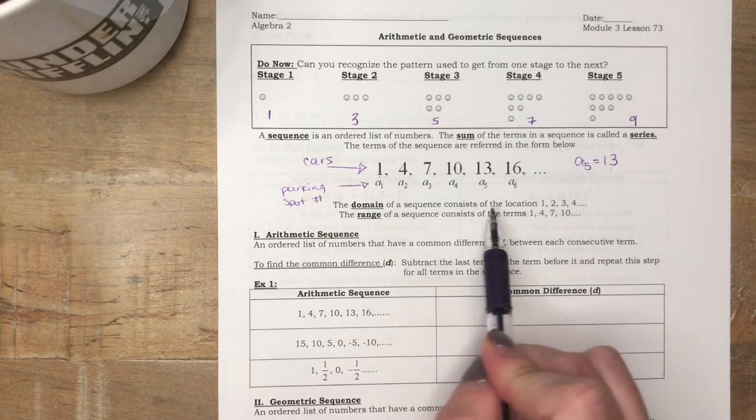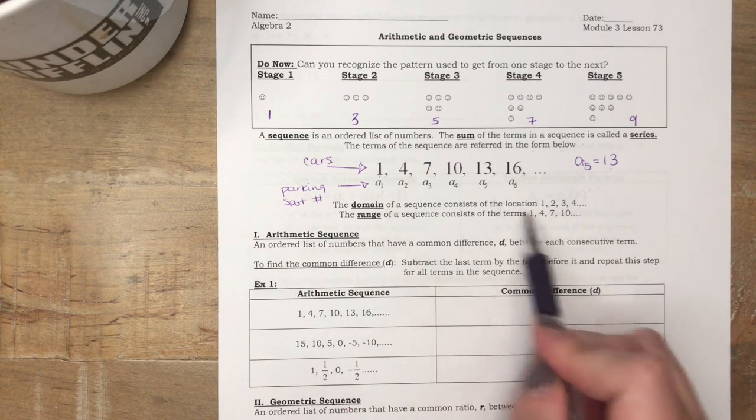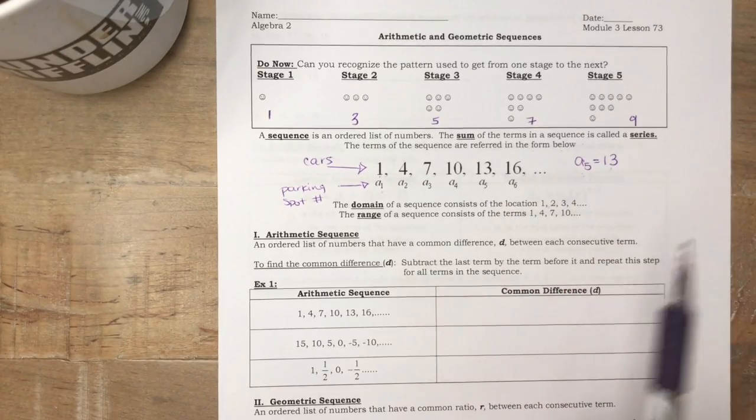The domain of the sequence consists of the location. So that's like the parking spot number. And then the range is the actual terms, like the cars.